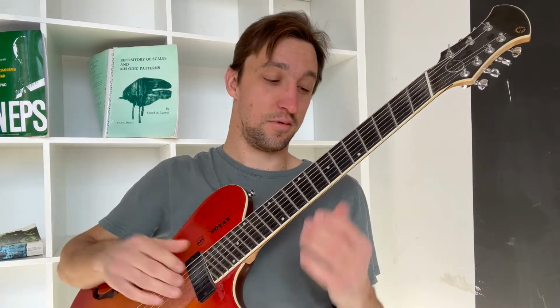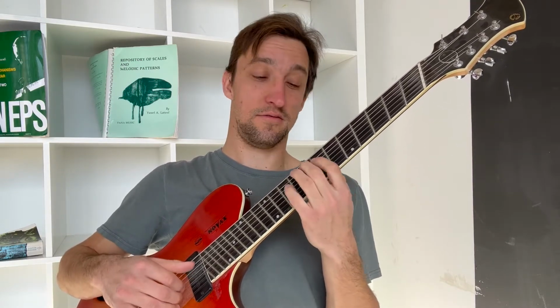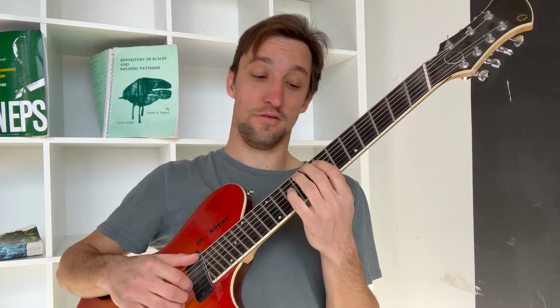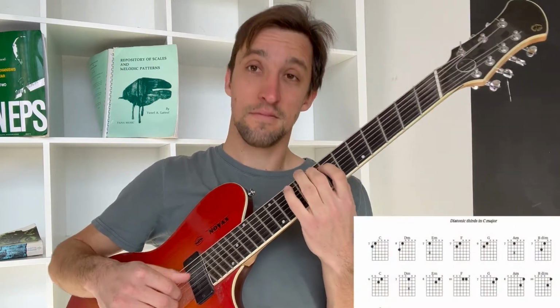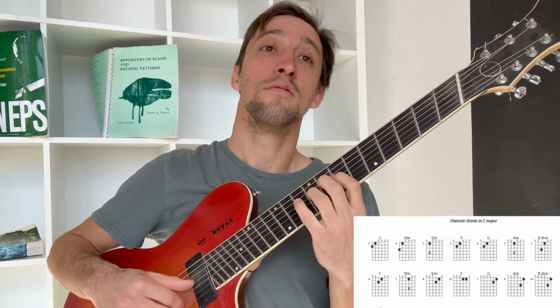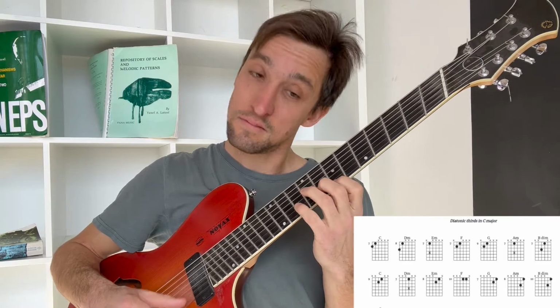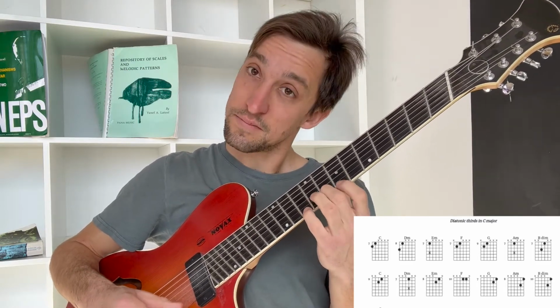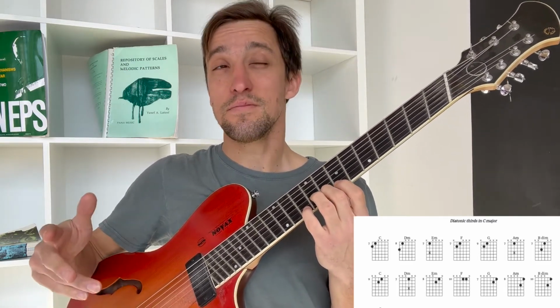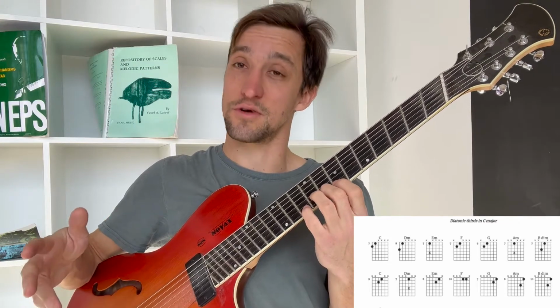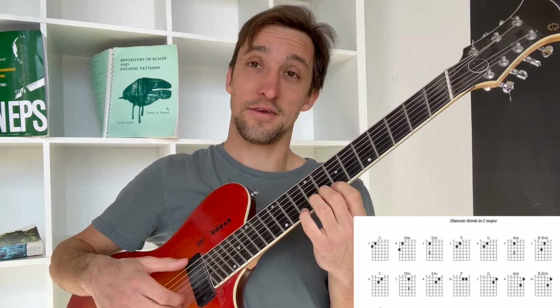So for instance, when we're going up, we're just doing seconds, right? C to D, D to E, those are seconds. So let's see if we can do thirds, right? And what that will force you to acknowledge is the diatonic thirds of the scale.